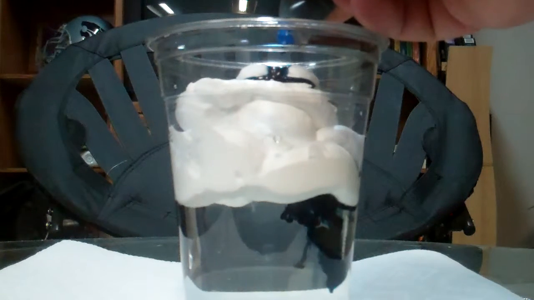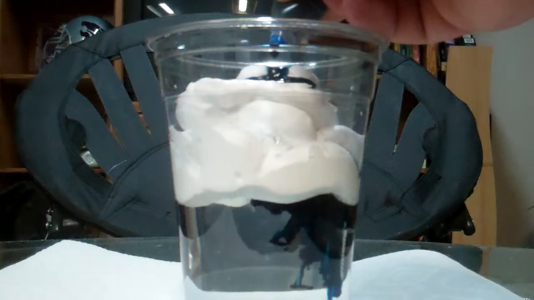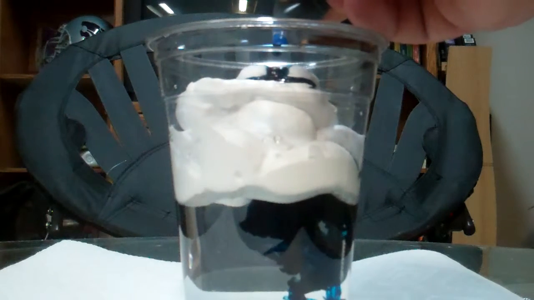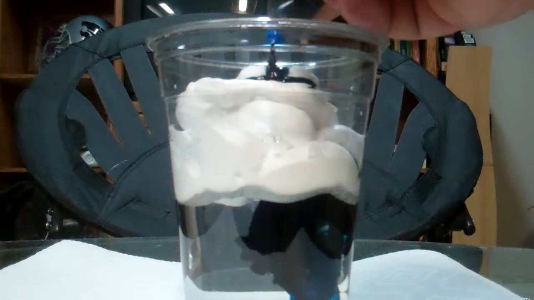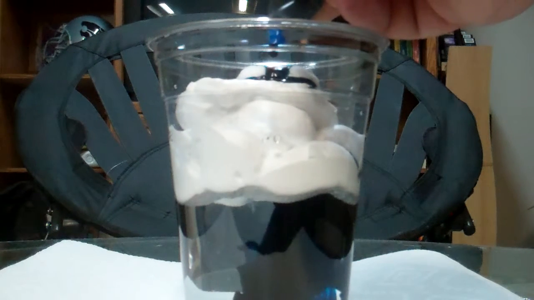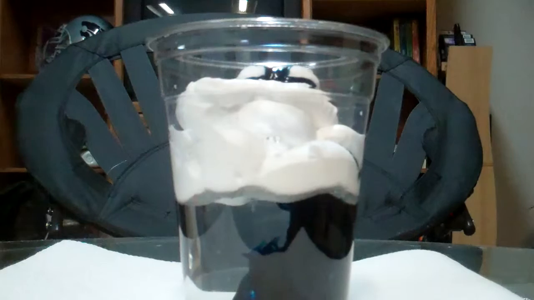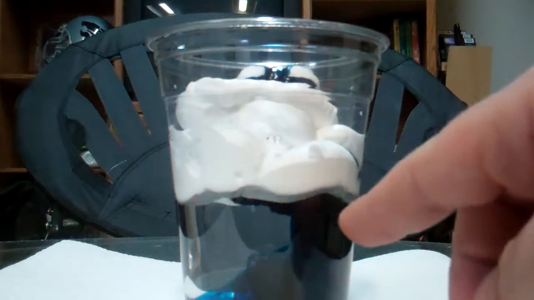Again, careful not to get on our skin, and if you look, you can see the food coloring start to come through the cloud. So here we can see it leaking down into our cup. So essentially our cloud has filled up with too much water, and so the cloud is now leaking. Essentially what the simulation is doing is it's raining.